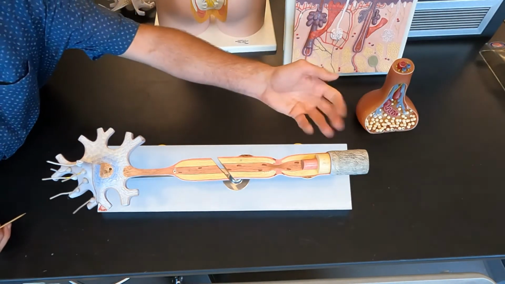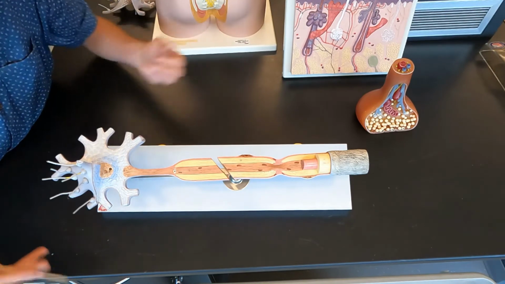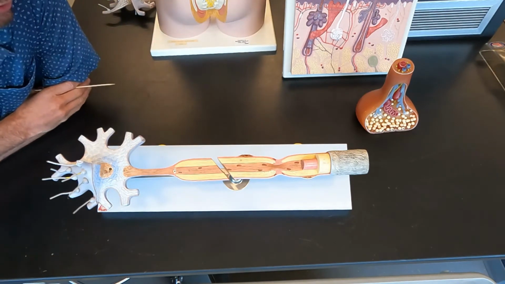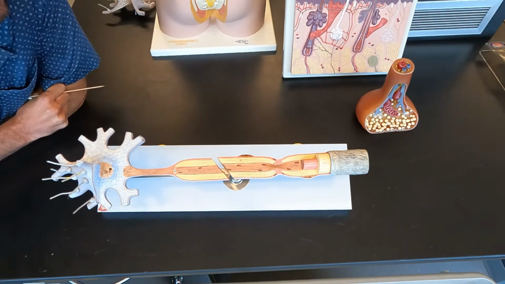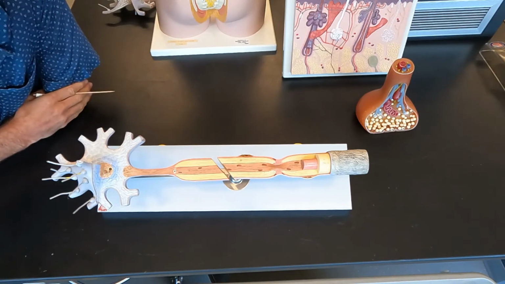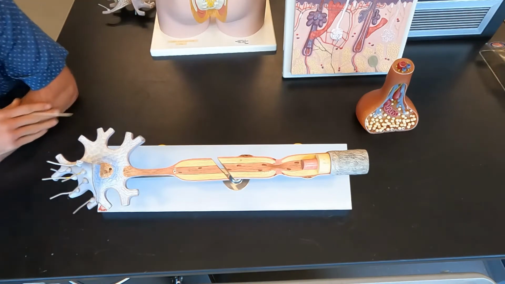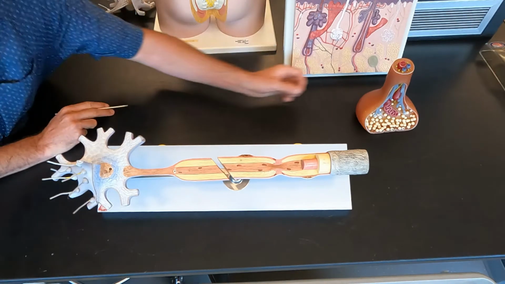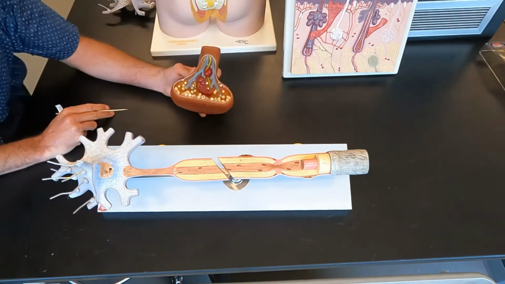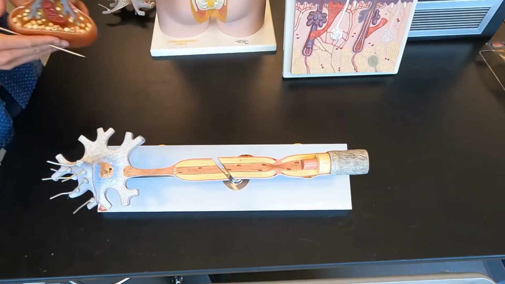It provides structure for capillaries to support the neuron and that type of stuff. All right, let's move on.